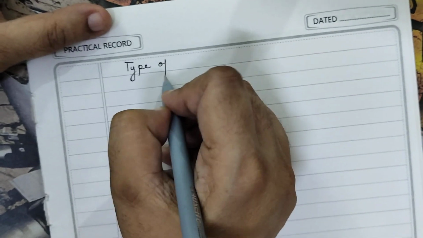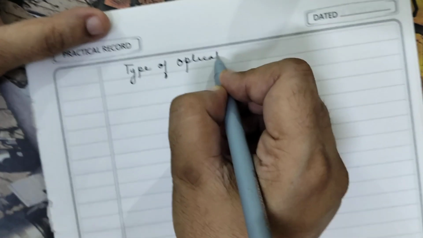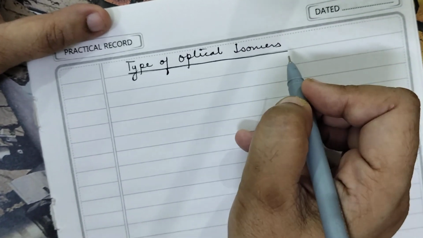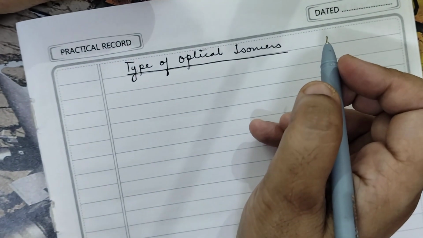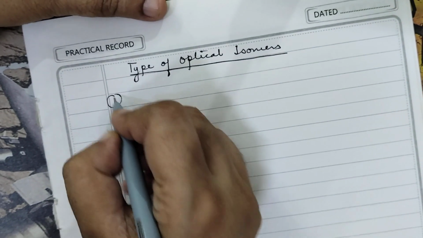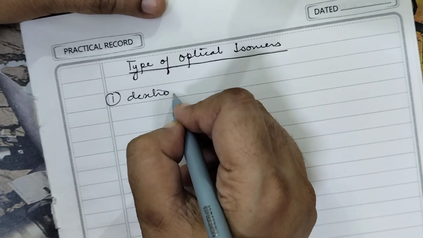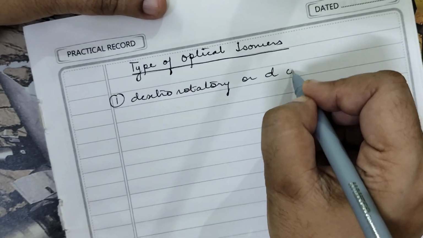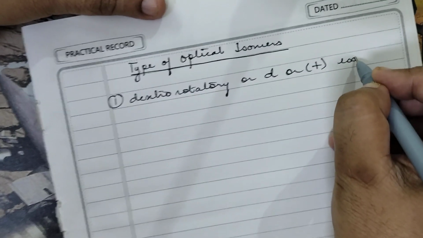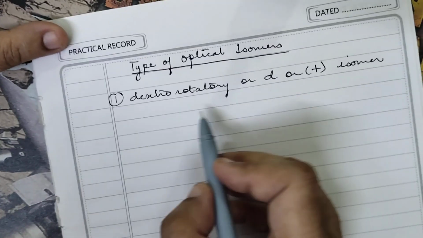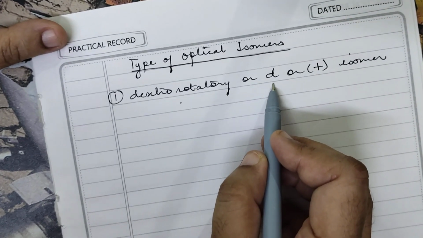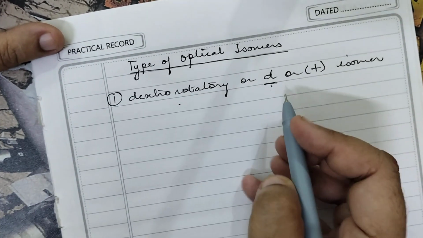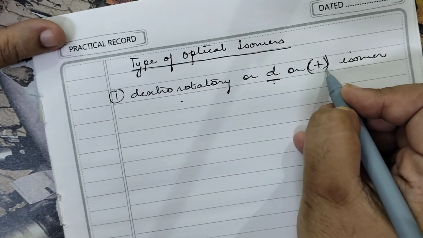We saw the conditions of optical isomerism, कि optical isomerism कब दिखाएगा compound, and we will now see the types of optical isomers. Like in geometrical isomers there were cis and trans. Here we have two isomers. One is called dextrorotatory or D or plus isomer. There are various ways of representing it. Dextrorotatory or small d. It should not be capital D. Even if you are starting the sentence, it has to be small d. Or you can represent it by plus sign written within bracket.